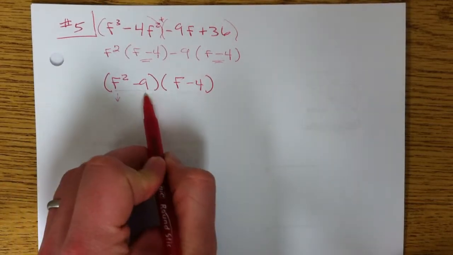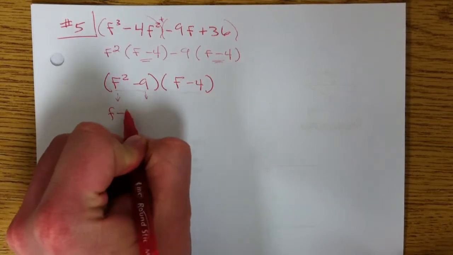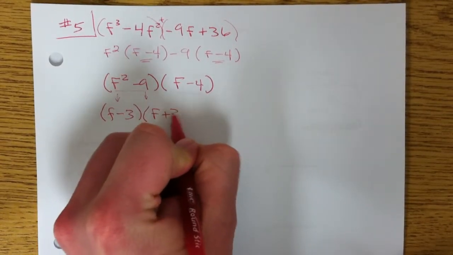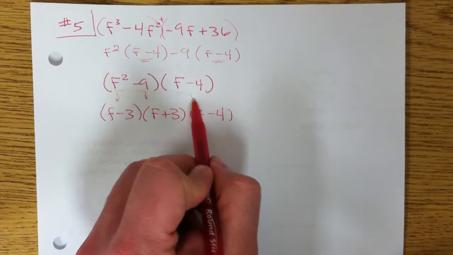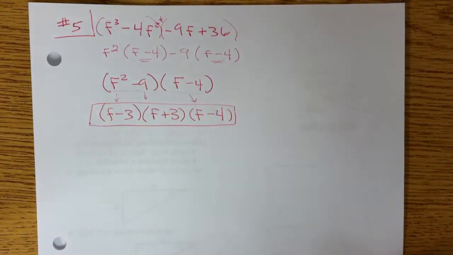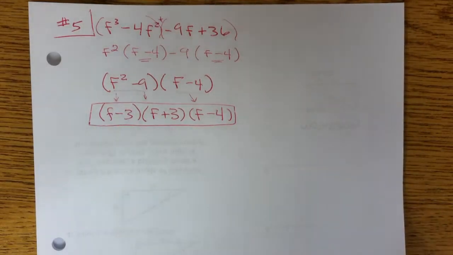F squared is a perfect square, 9 is also a perfect square, so when we factor those down, you get f minus 3 times f plus 3 times, in this case, f minus 4, which is just left over. That's going to get moved down. At this point, we've factored this as far as we can possibly go, so that's going to be your answer for number 5, and that's why you get 3 different binomials as opposed to just 2 like we're used to seeing.